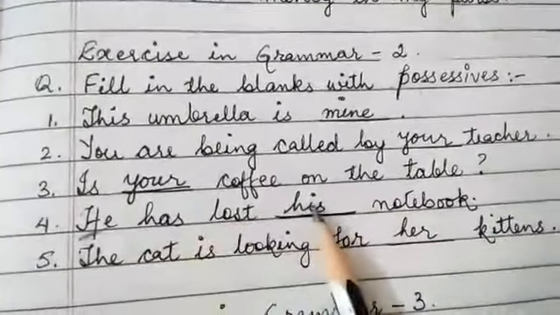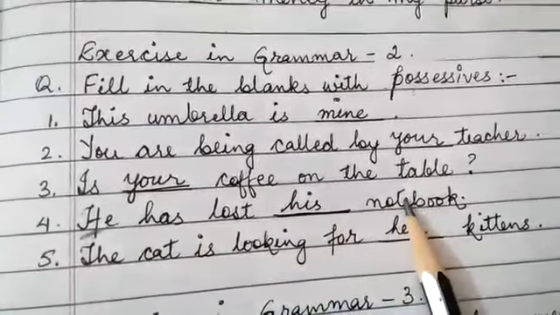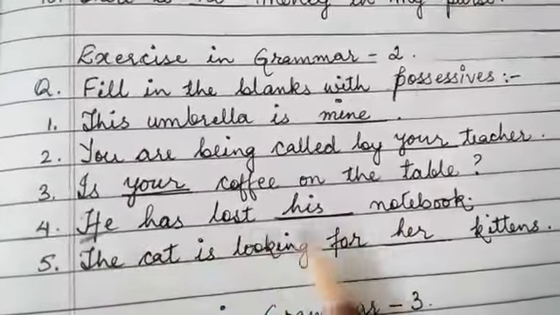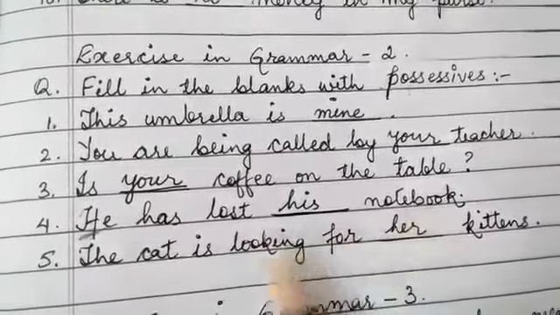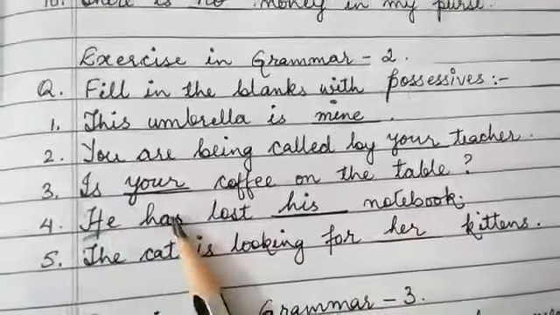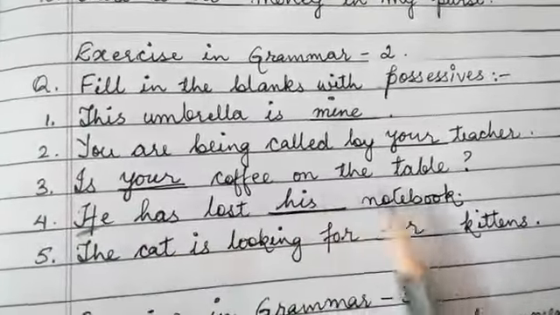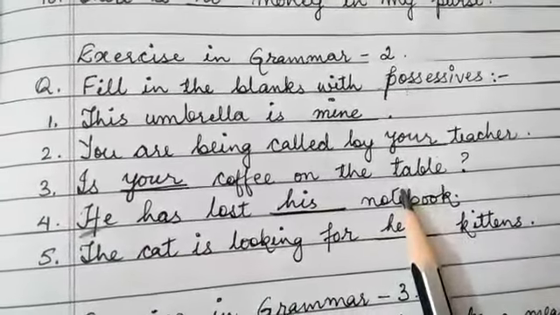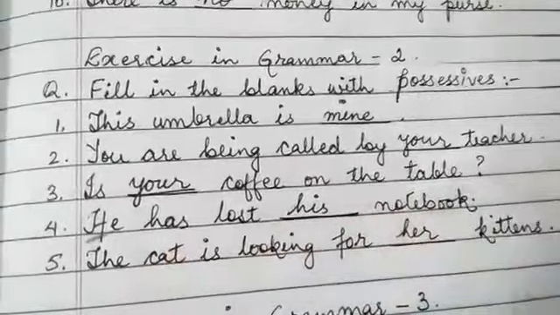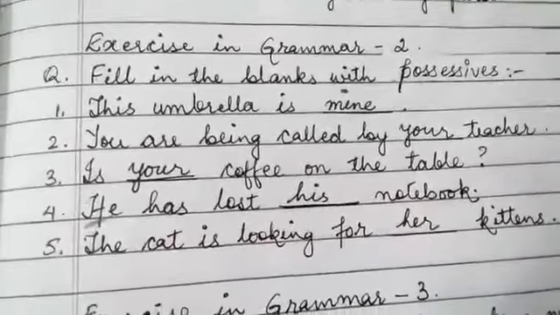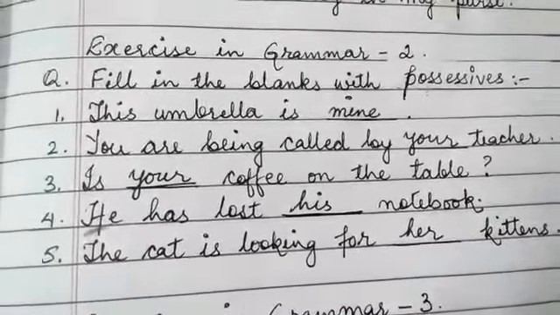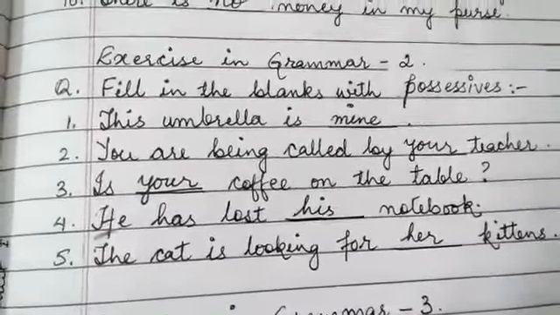She has lost her handkerchief. She has lost her pencil box. Or you'll say mother has lost her purse. Clear? In that way. What I want to tell you here is that you have to write possession. Who possesses that thing? Okay, next.